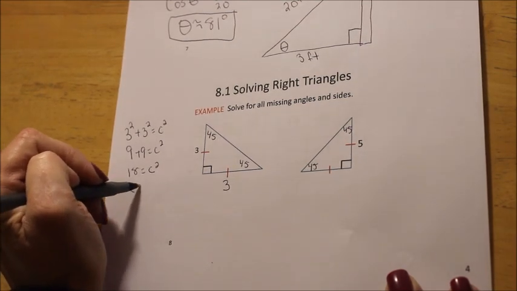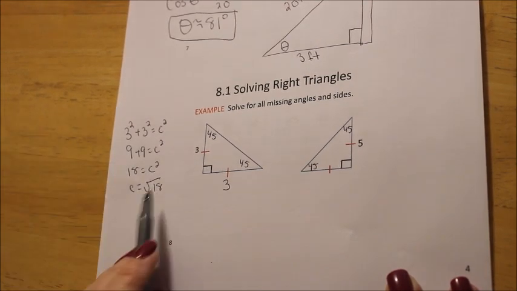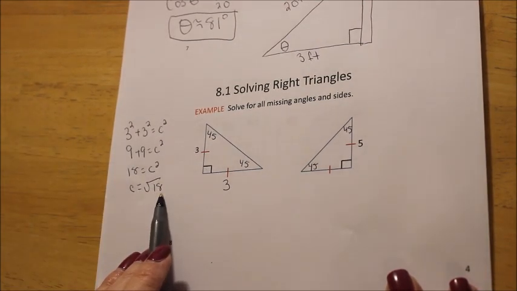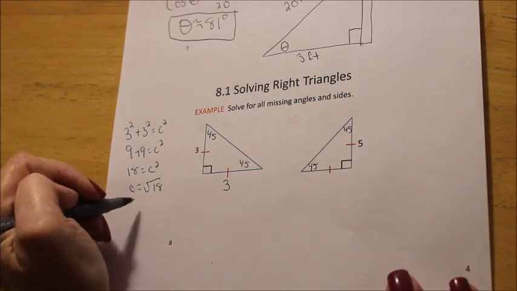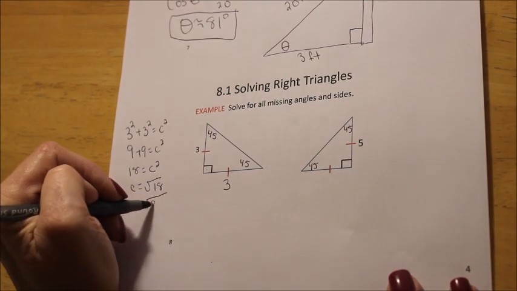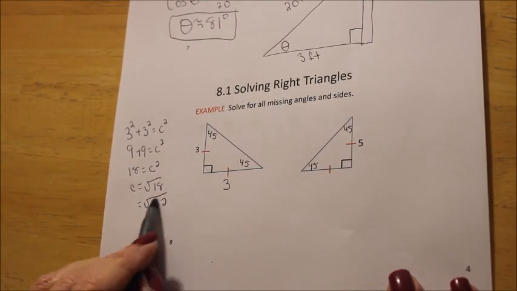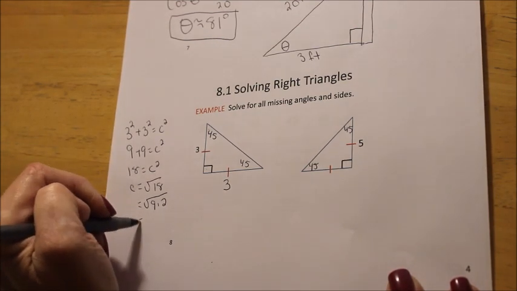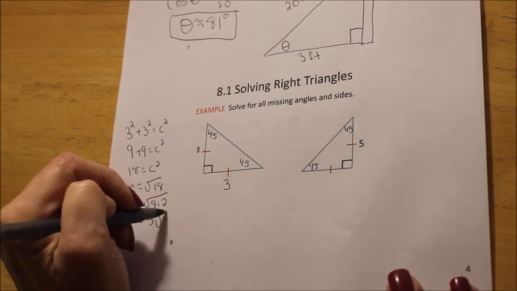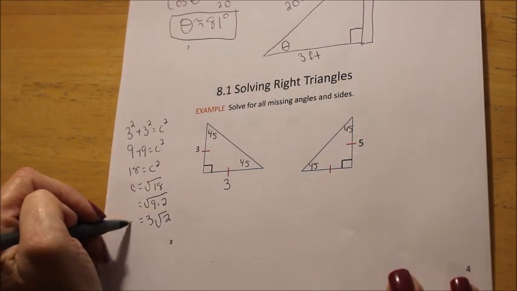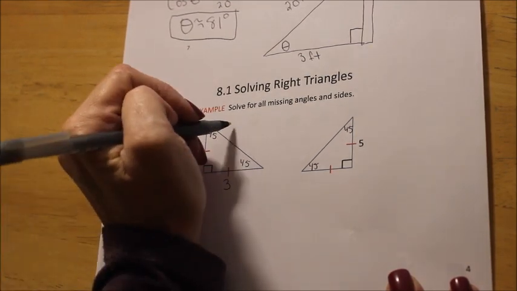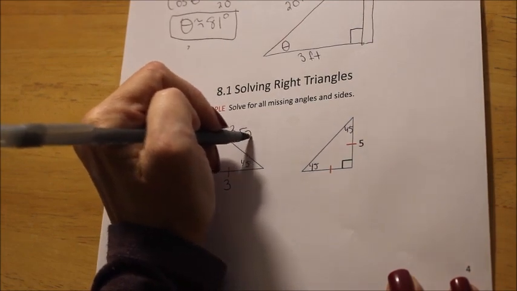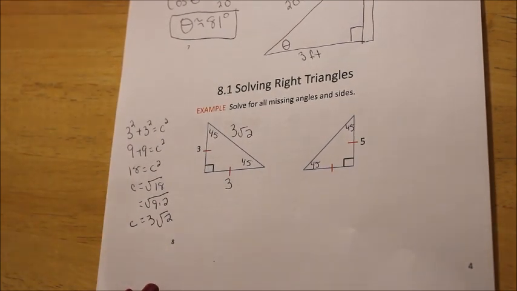So if I want to find c, I take the square root of 18. Now, we're not going to punch that into the calculator, we're actually going to simplify that. Simplify meaning 9 times 2, or some of you could make the tree, however you want to do it. The square root of 9 is 3, the square root of 2 left over, and that would be your hypotenuse. Okay, so that would be a special right triangle.